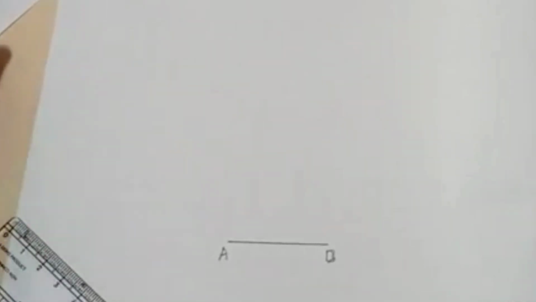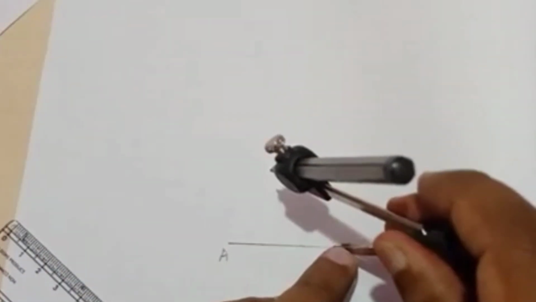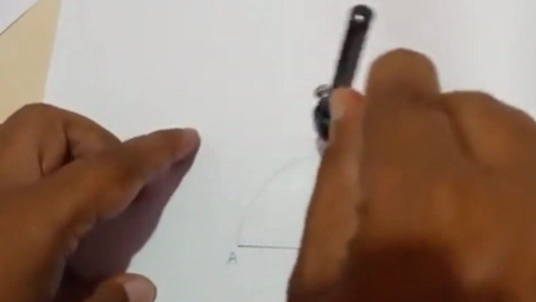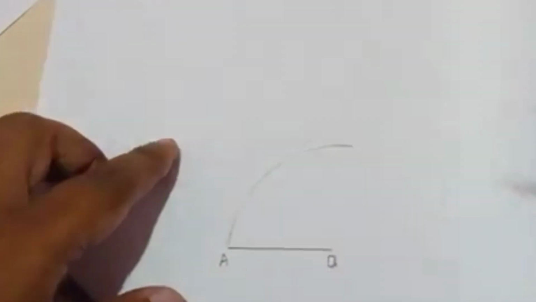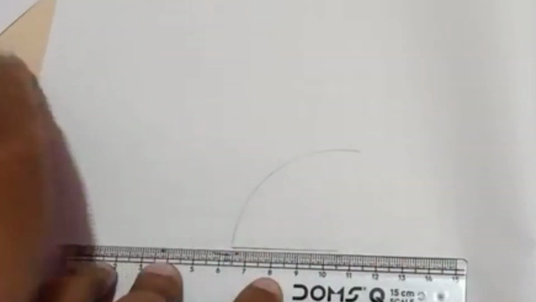Now, taking the compass, the steps are remaining almost the same. We are following the same general steps here. After cutting the arc, just draw one perpendicular line here.